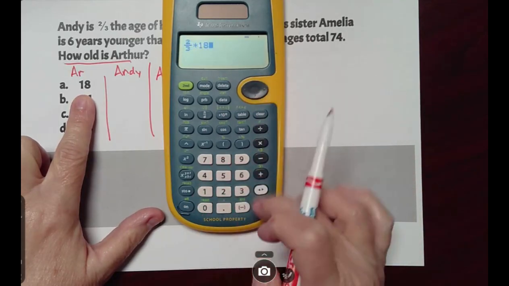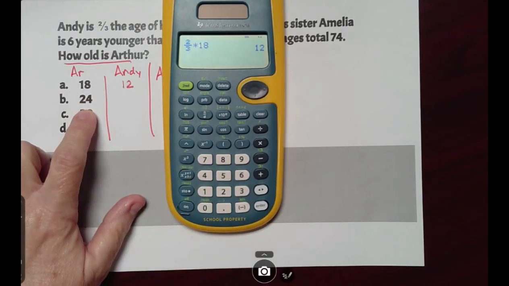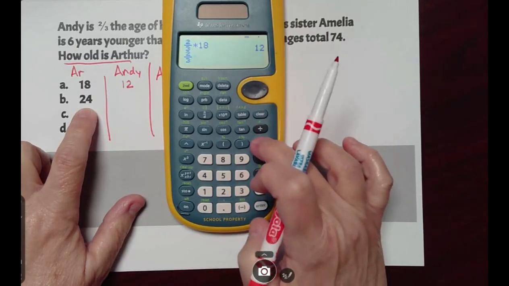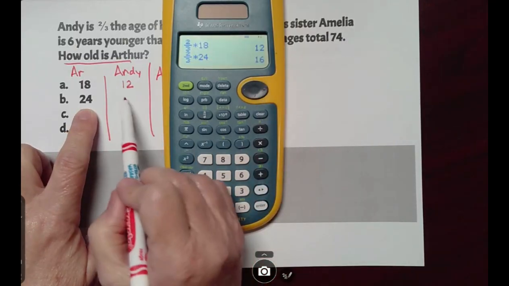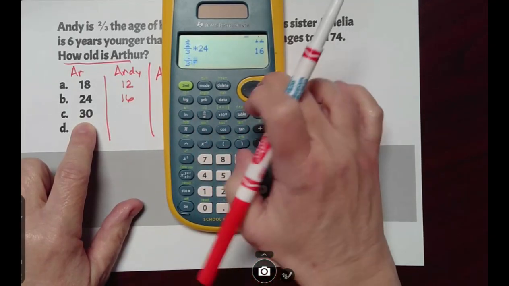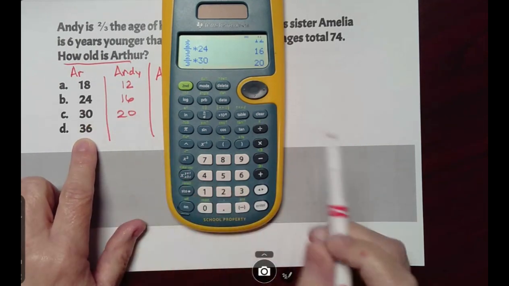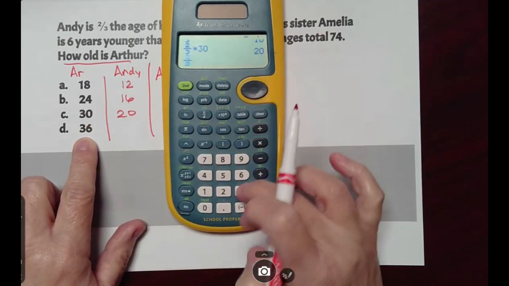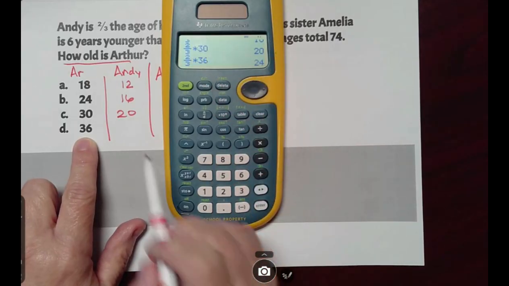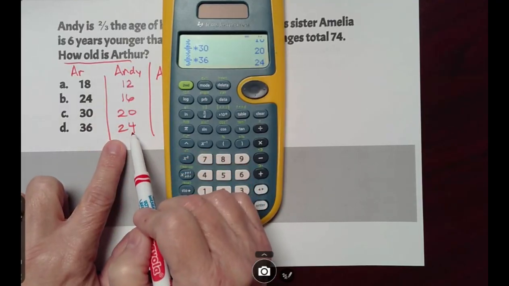2/3 times 18. That means Andy would be 12. If we do 2/3 of 24, that would be 16. If we do 2/3 of 30, that would be 20. And if I do 2/3 of 36, that would be 24. So if these are Arthur's ages, these have to be Andy's ages.